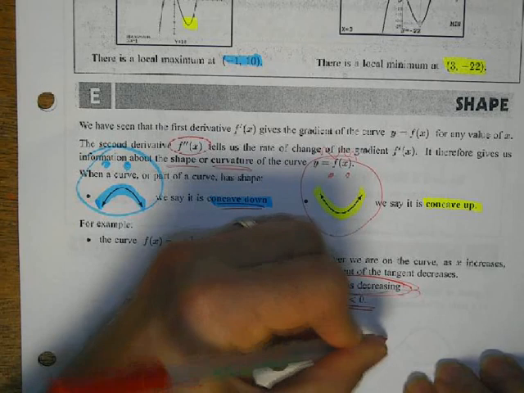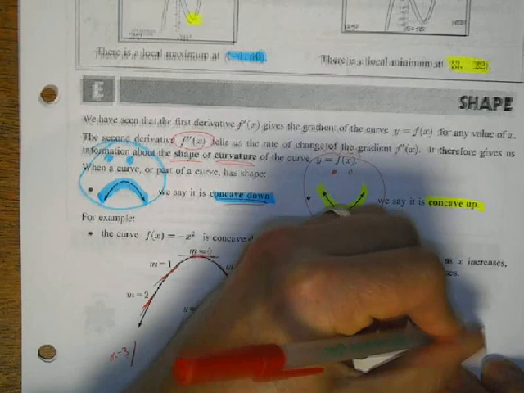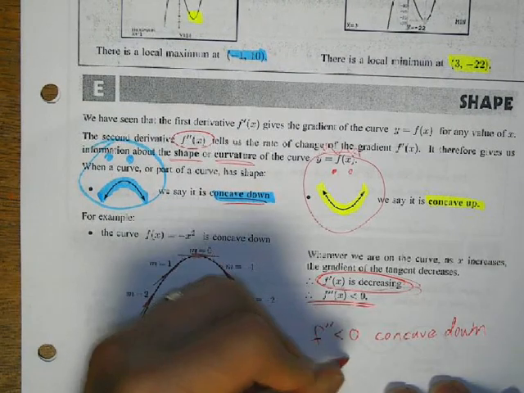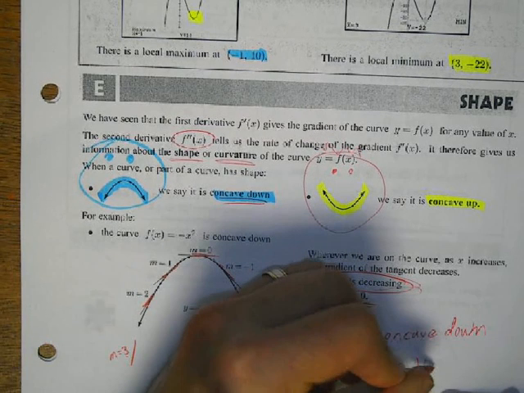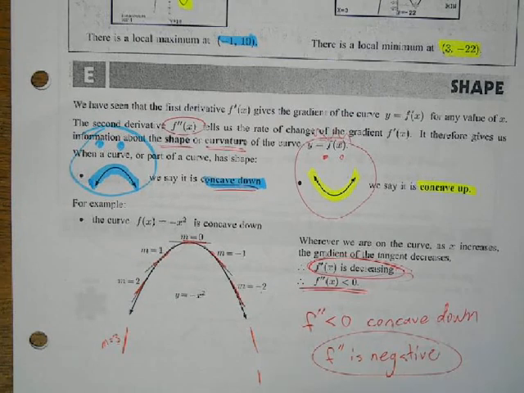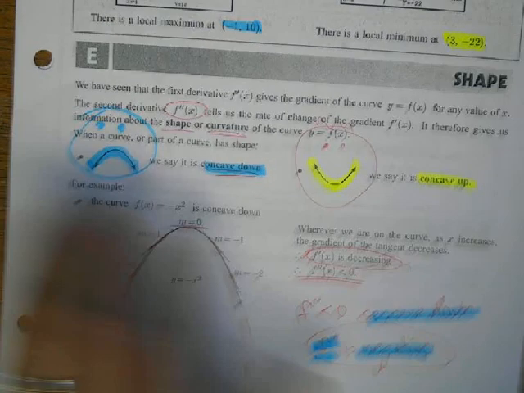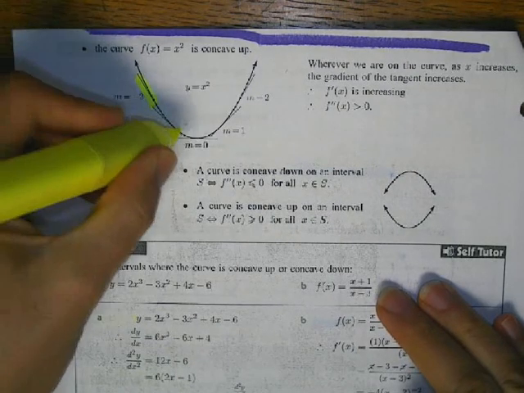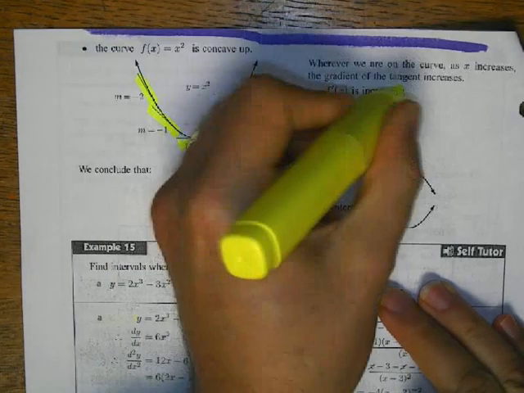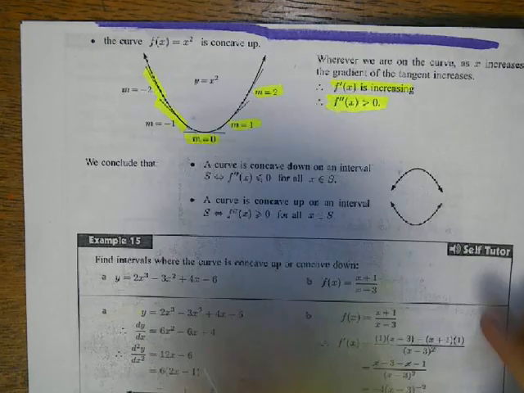That's concave down, or if the second derivative is negative. So if the second derivative is negative, we have concave down. Likewise, if our second derivative is positive, then we're going to have concave up.